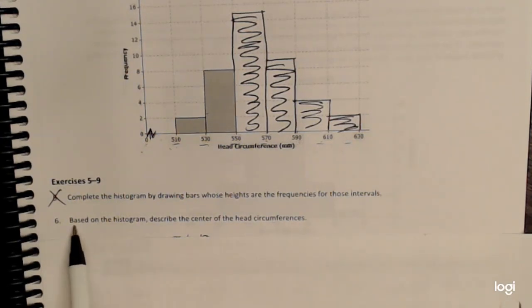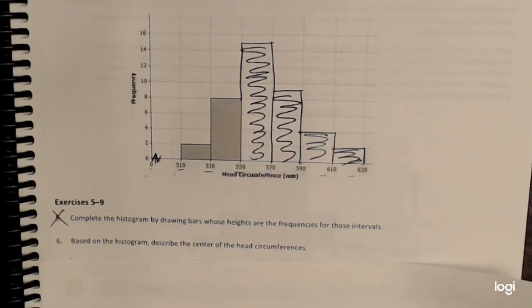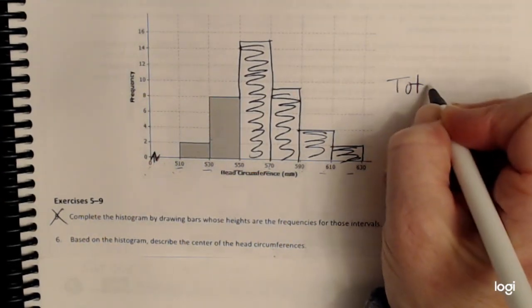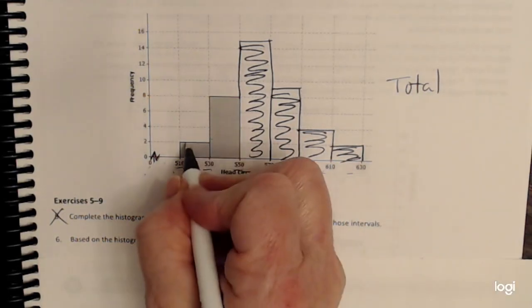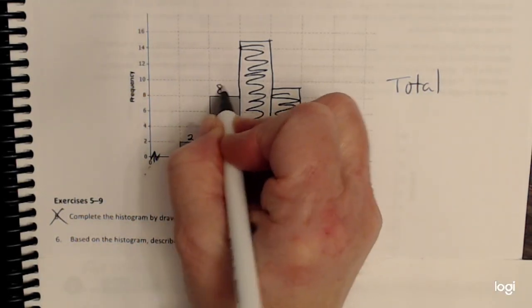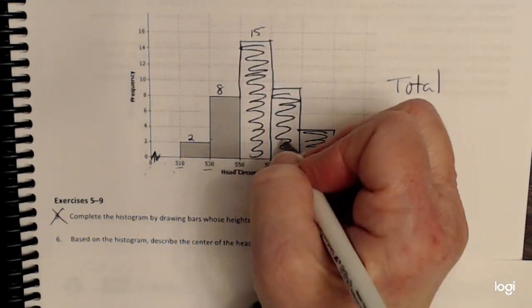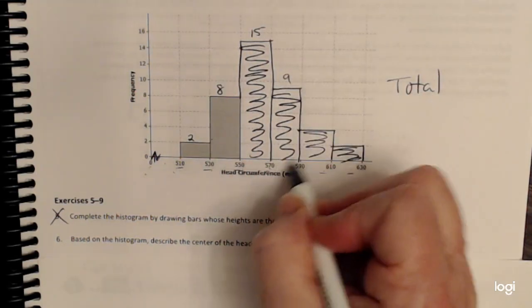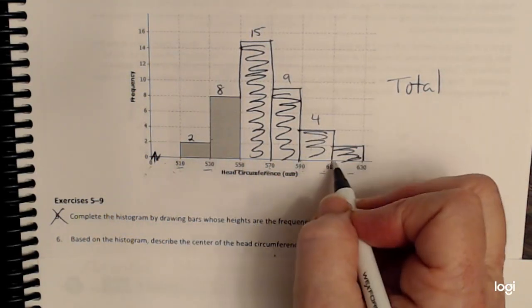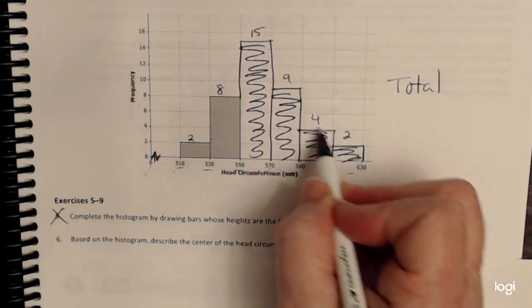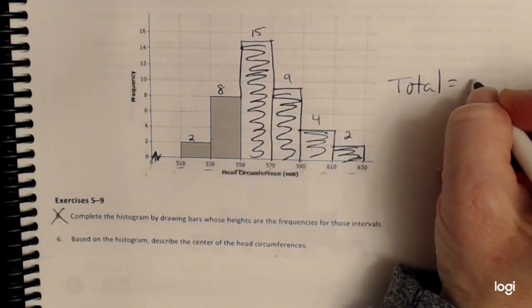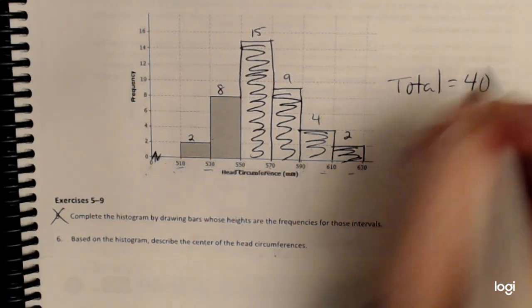The first question I have down here says, based on the histogram, describe the center of the head circumferences. So we have to find the center. Once again, this is kind of hard to do when you're looking at a histogram, so I would probably look at what we call the total. We had 2, this was 8, this was 15, this was 9, a total of 4, and this was 2. If I add all of those numbers up, remember I had the answer of 40 earlier.